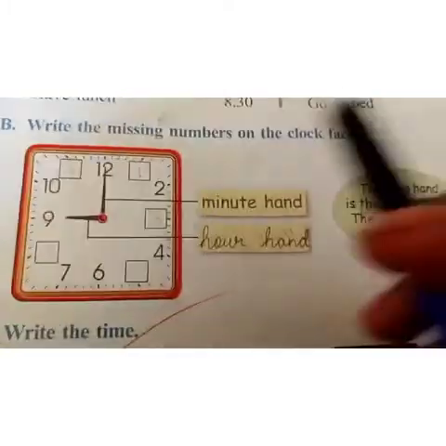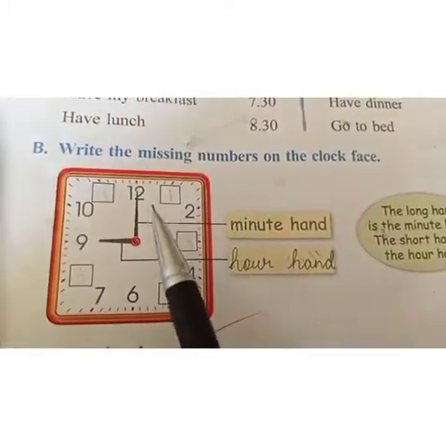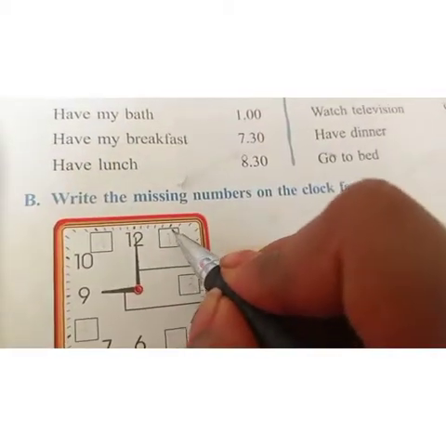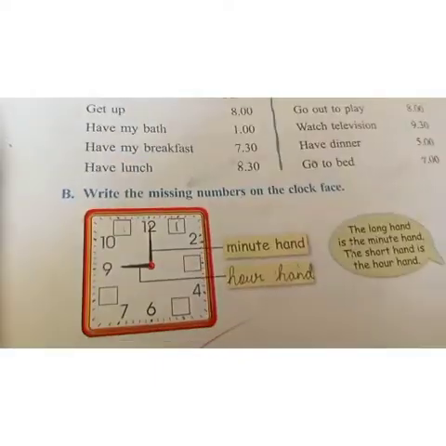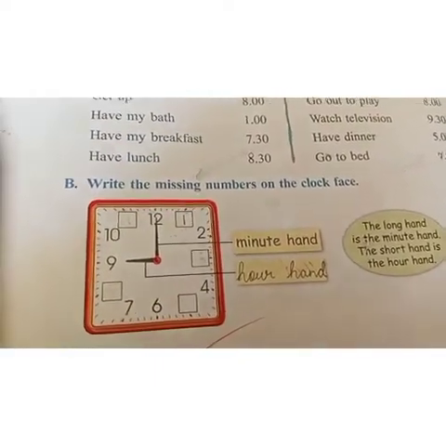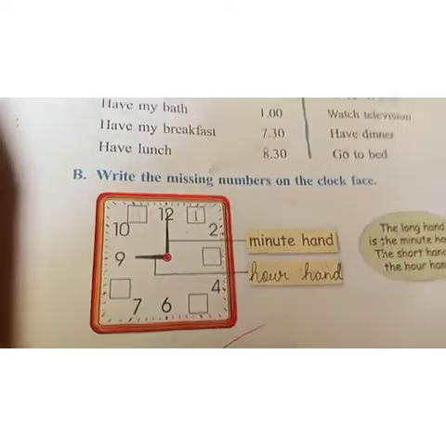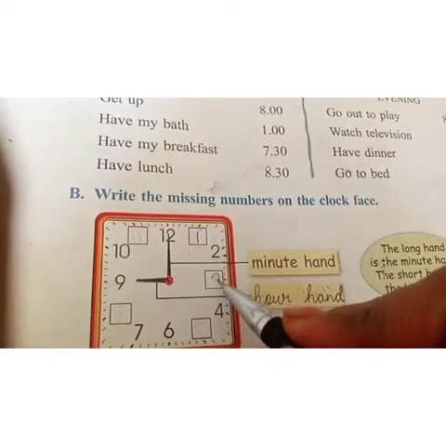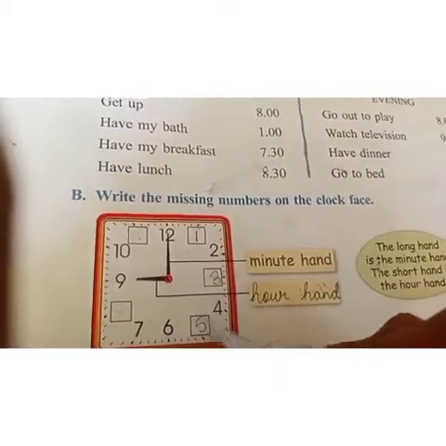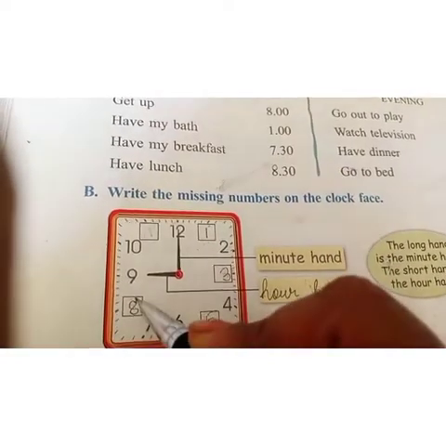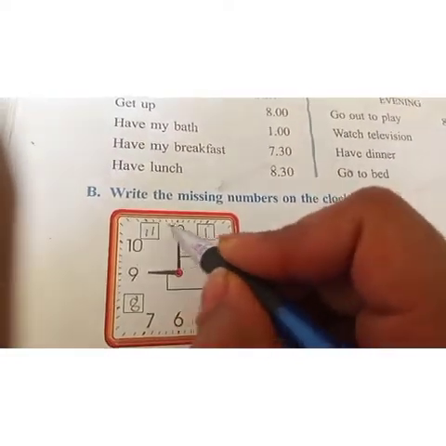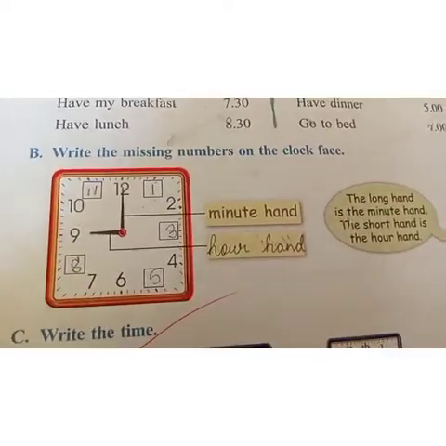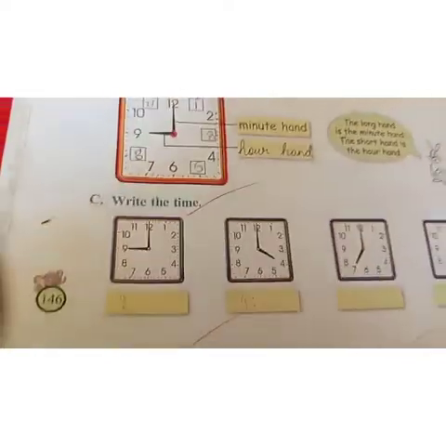Now, what are the numbers we are missing here? What are the numbers on the clock face? 12. Then after 12, what will come here, children? 1. Okay, then 2. What will come here, children? 1. Okay, 2. Then 3, then 4, then 5, 6, 7, 8, 9, 10, 11 and 12. So these are the numbers on the clock face. Okay. Now we'll move on to the next part.